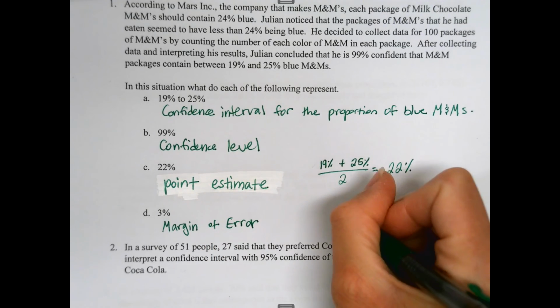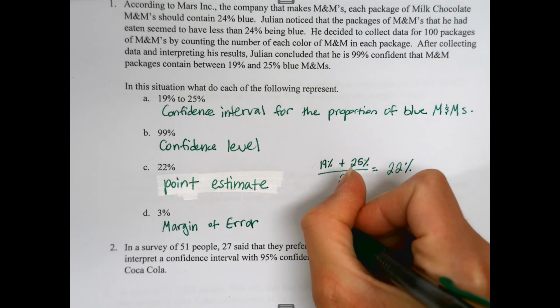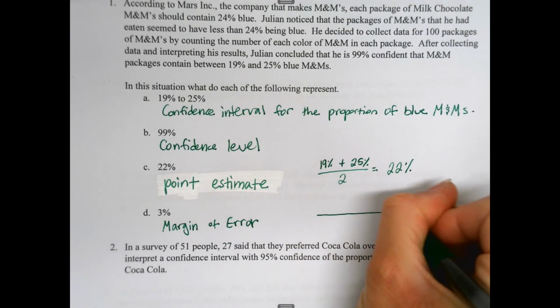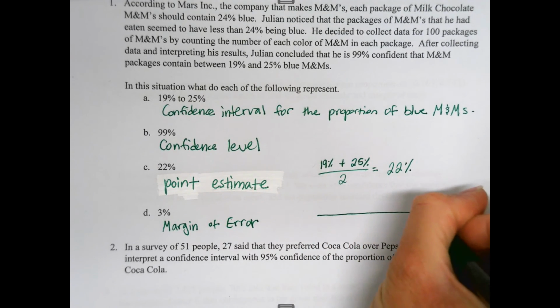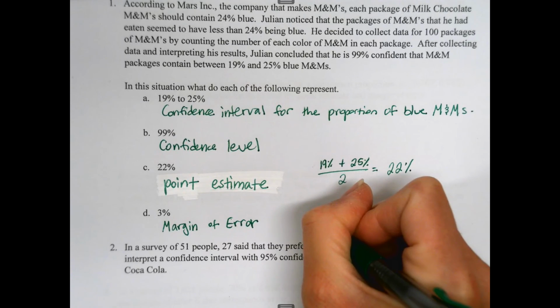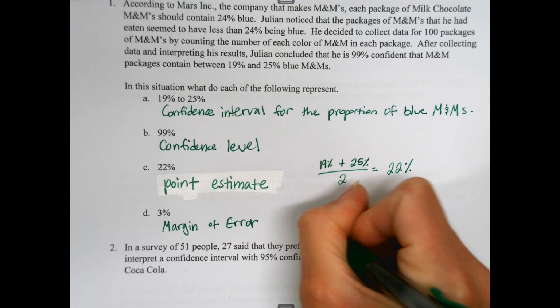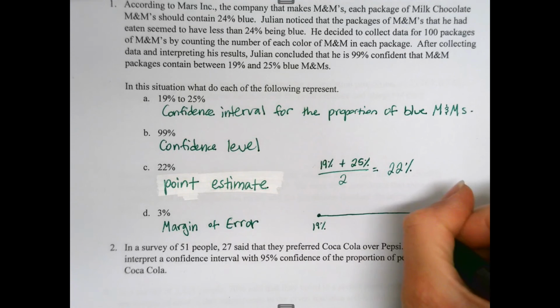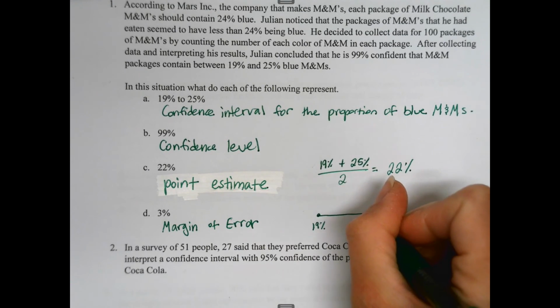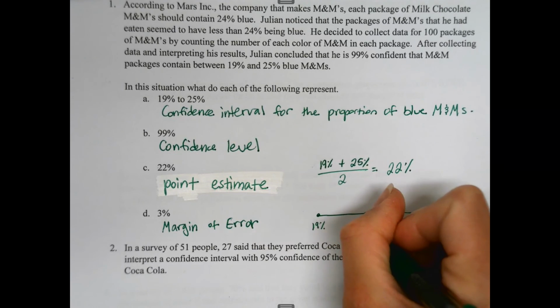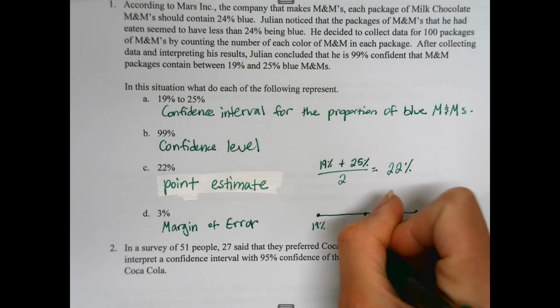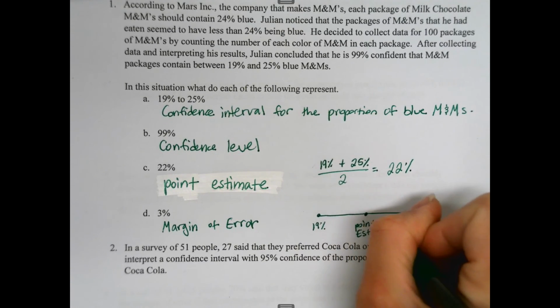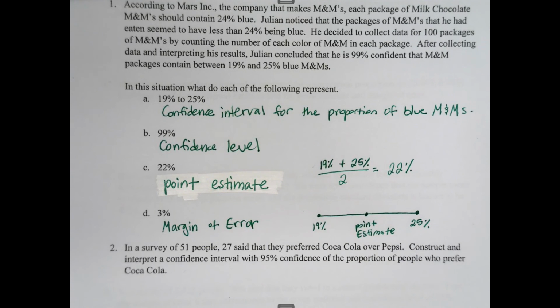Remember that if we have an interval, think of this line as our interval, and the line starts at 19% and it ends at 25%. Directly in the middle is our point estimate. In this example, that happens to be 22%.